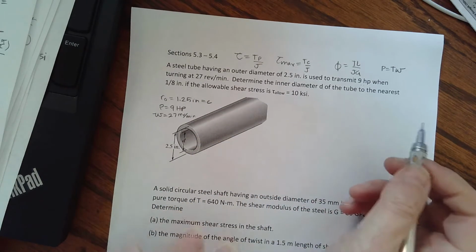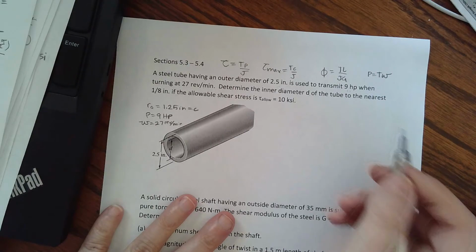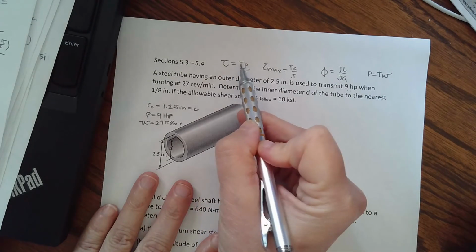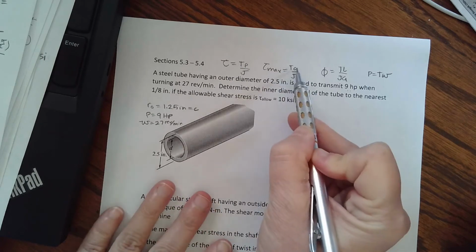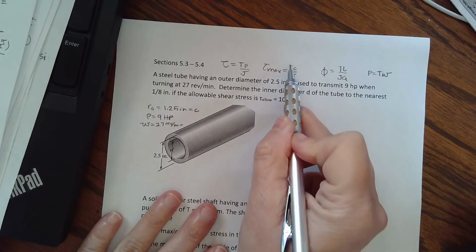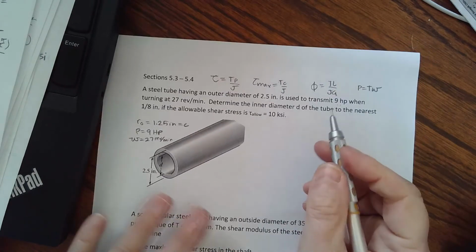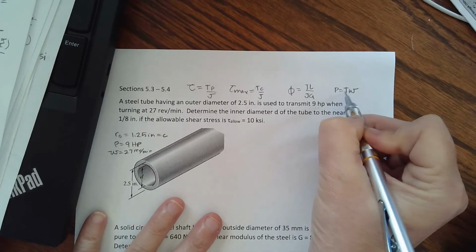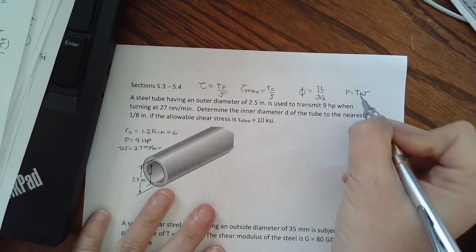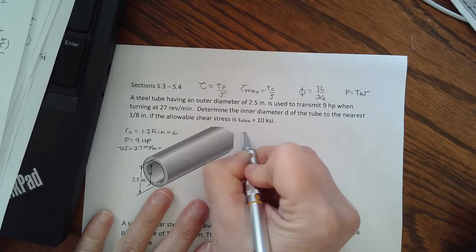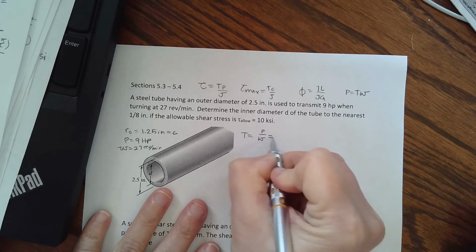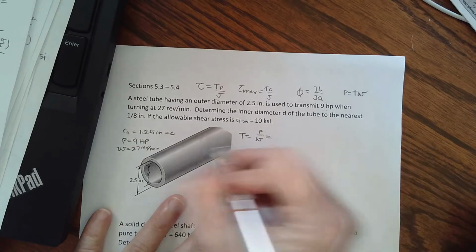Okay, so the first thing we have to do is convert our power, because I know that my shear stress is a function of torque and that outer radius, and then J is going to have that inner radius in there. So I need to get a torque, and I can do that from power. So we have power equals torque times angular velocity, and we can rewrite this so that we have torque equals power over angular velocity. And this is where we have to watch our unit conversion.